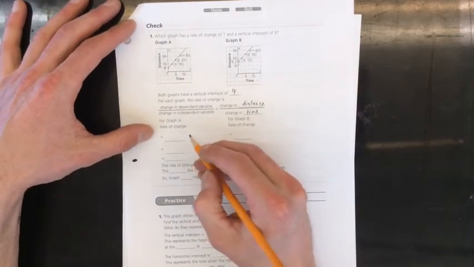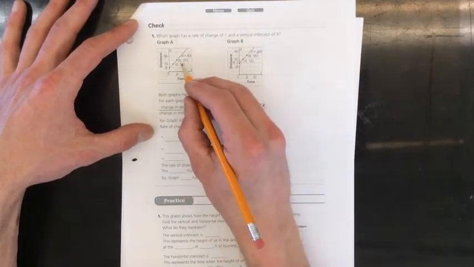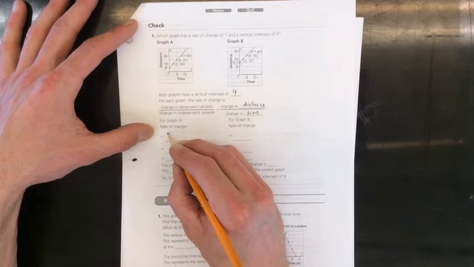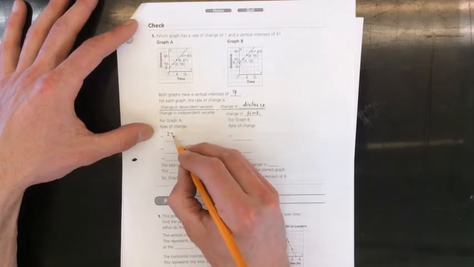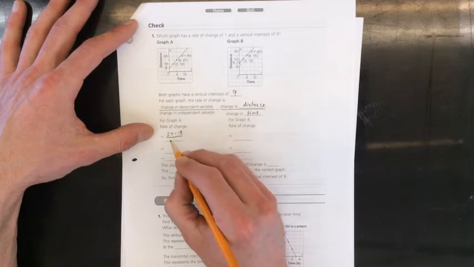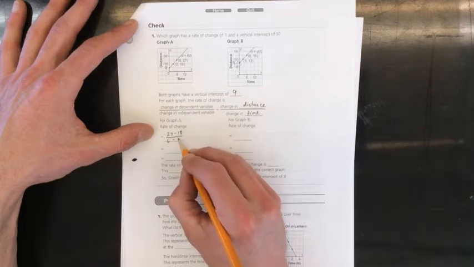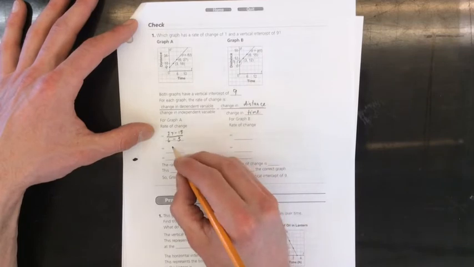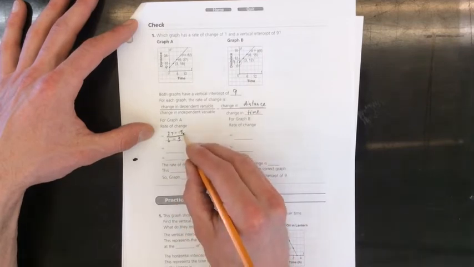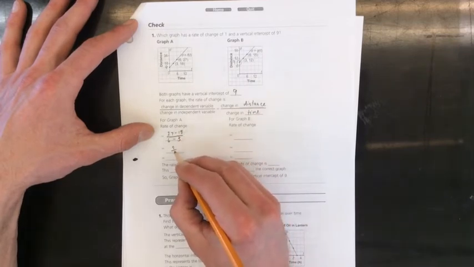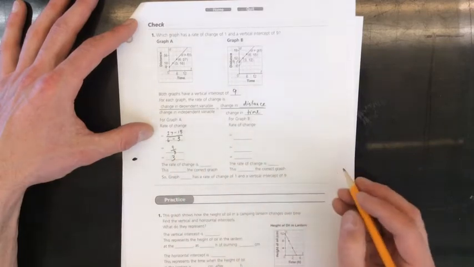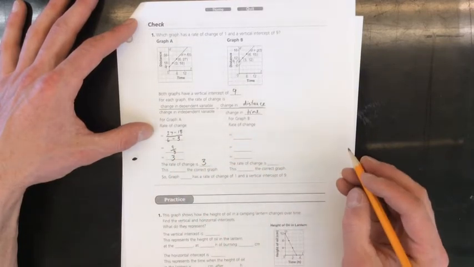So let's figure out the rate of change. In this case, we need 2 points. So I will say 27 minus 18 over 6 minus 3. And this will give me 9 over 3, which is 3. So the rate of change is 3.